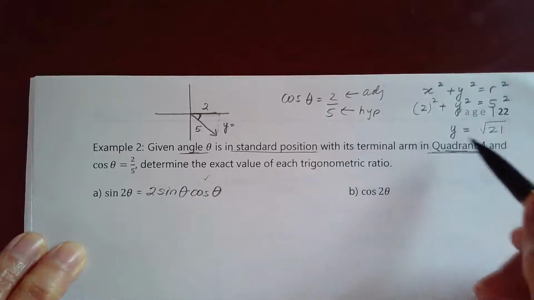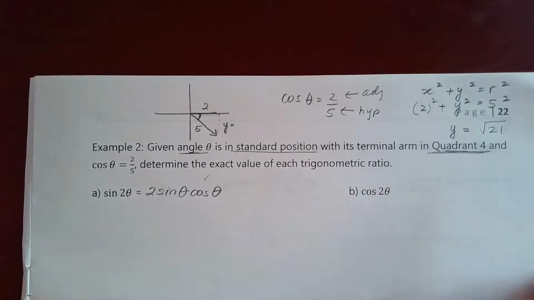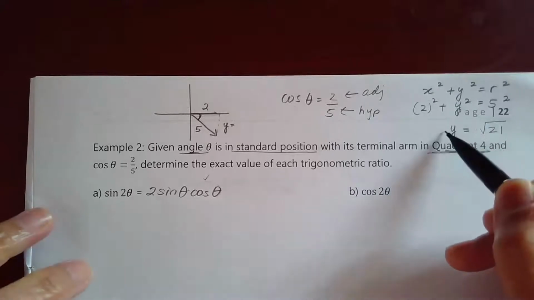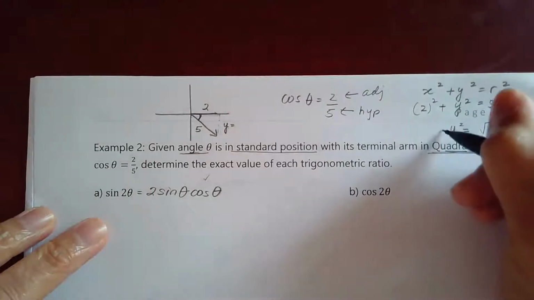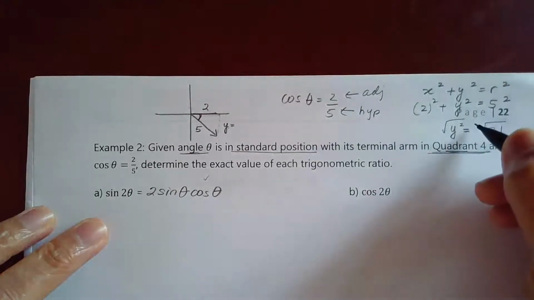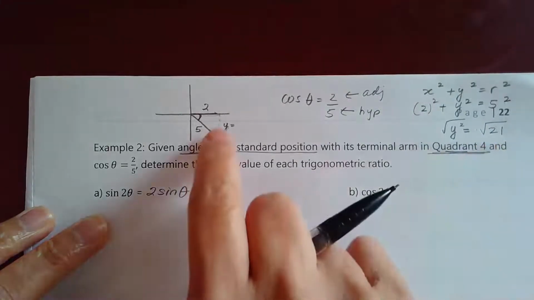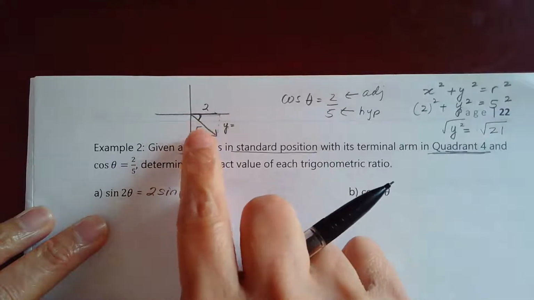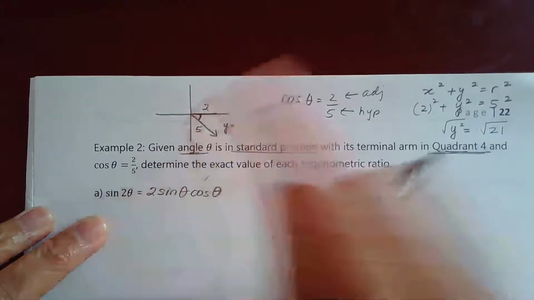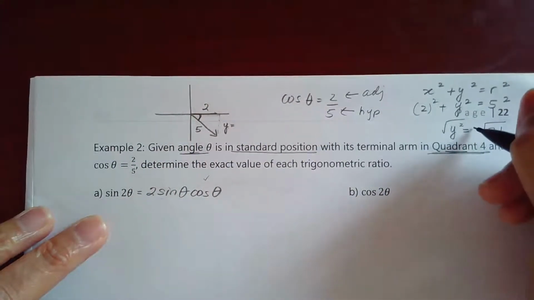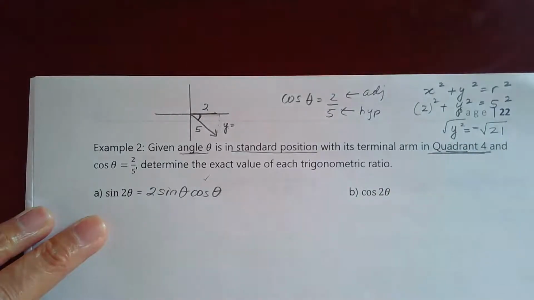Now, when we take the square root of y squared, we should be taking a plus or minus value. But because this terminal arm is in quadrant 4, we have to take the negative root of 21.